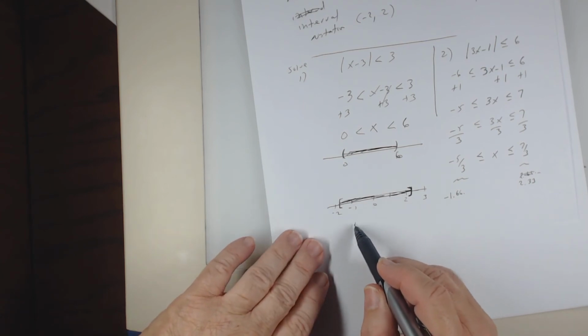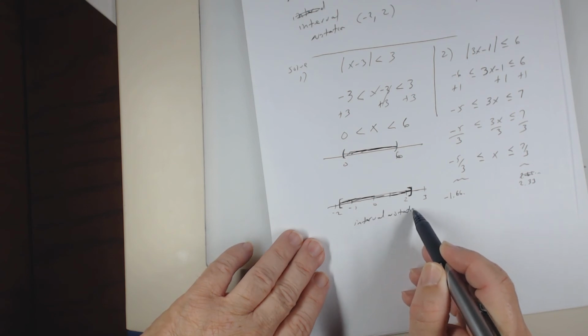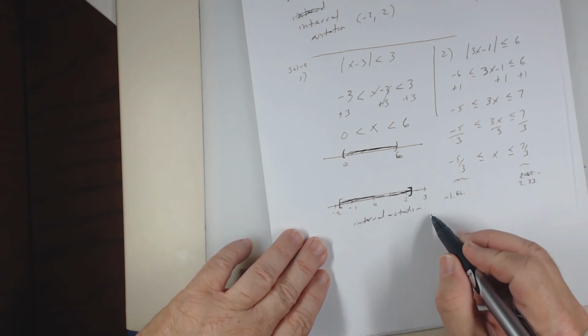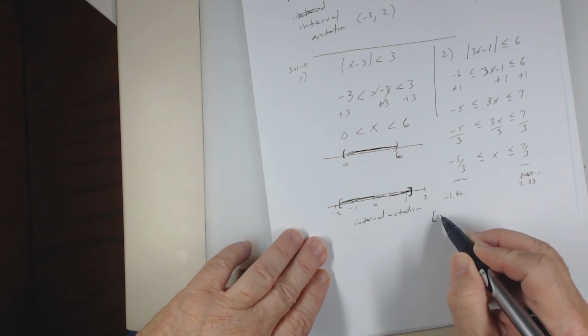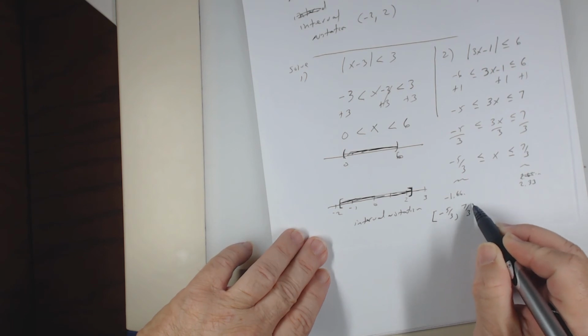Interval notation. Now you've got to use the fractions though. So what will be your answer? Bracket, negative 5/3, comma, 7/3 with a bracket. All right. Okay, so any questions on that?